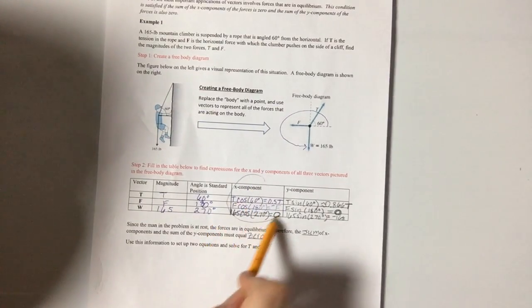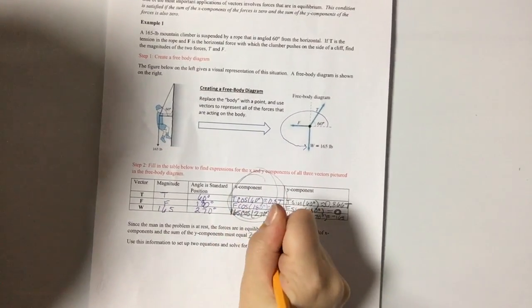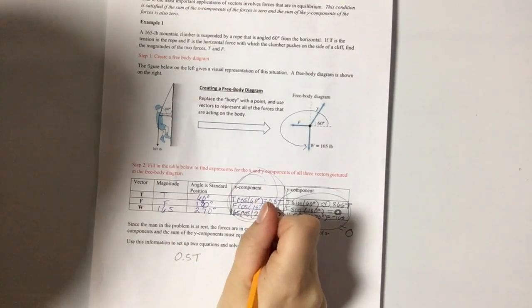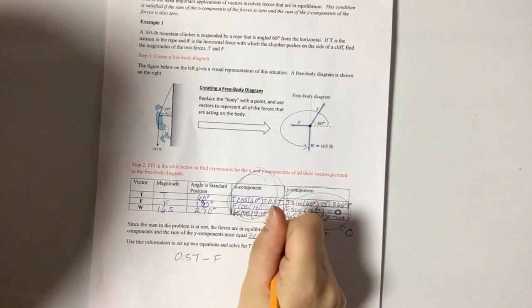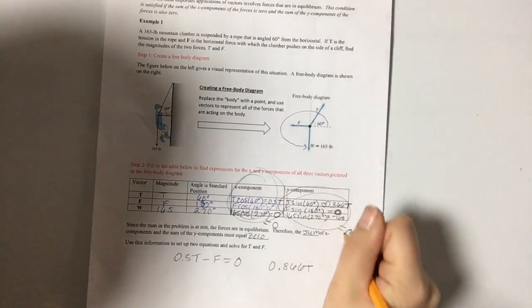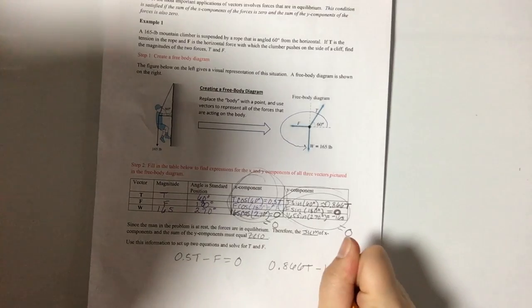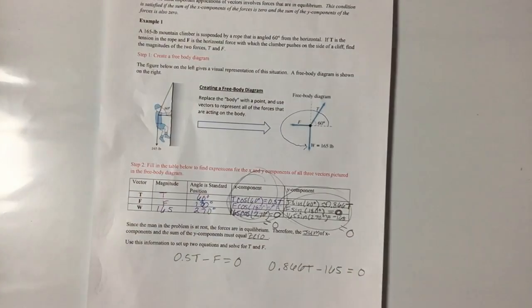Our equations are 0.5T minus F plus 0 equals 0, and 0.866T plus 0 minus 165 equals 0.